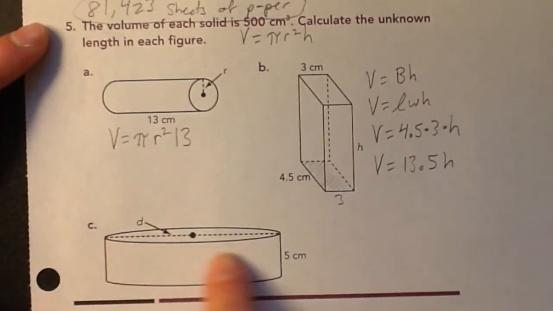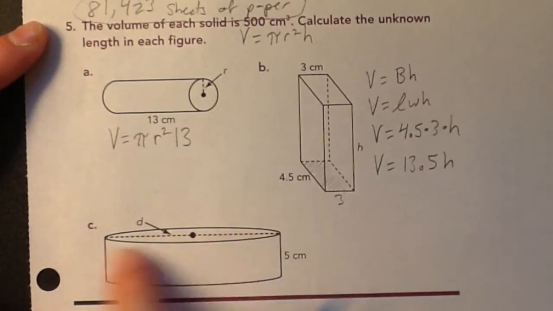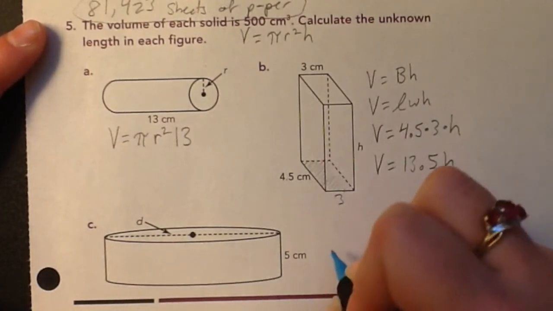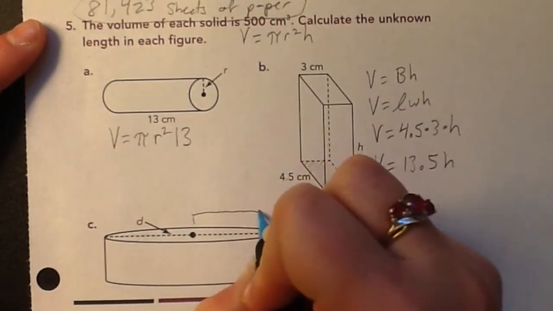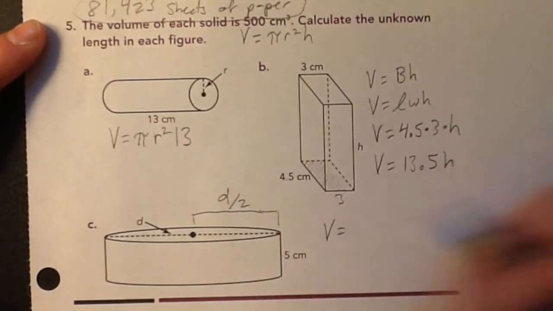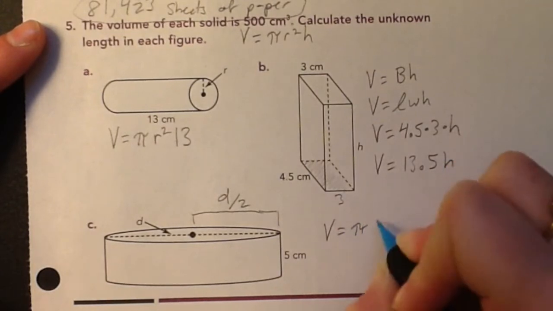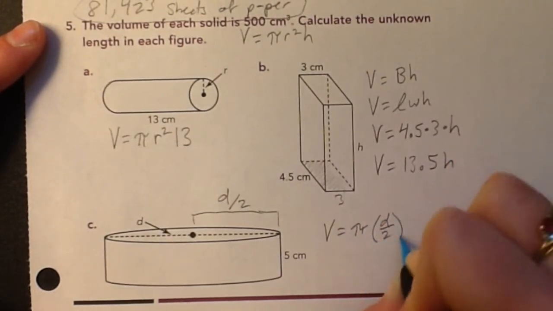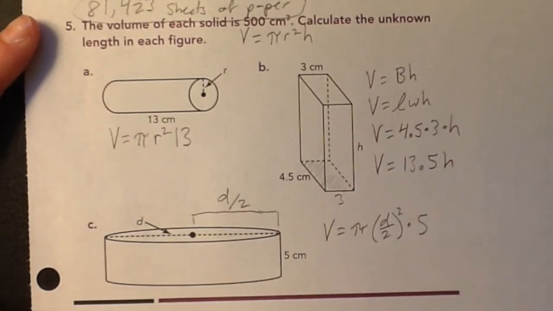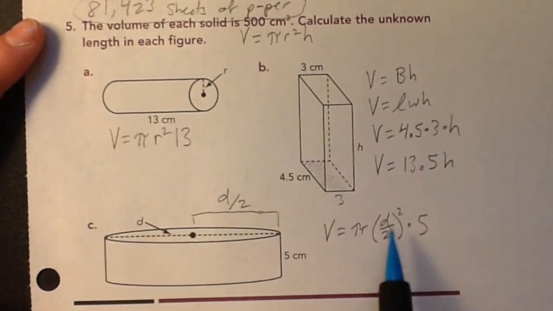C is just kind of like a squat cylinder with an unknown diameter. So if you remember, we don't want diameter though, we want radius. So for that radius, it'll be half of the diameter. So for our volume equation, pi, our radius d over 2 squared times our height, which is 5. And that's really most of what we could do. Maybe we could multiply pi times 5. I don't know if that would actually make it look more simple, but we can't really do much with diameter over 2 because it's just unknown.